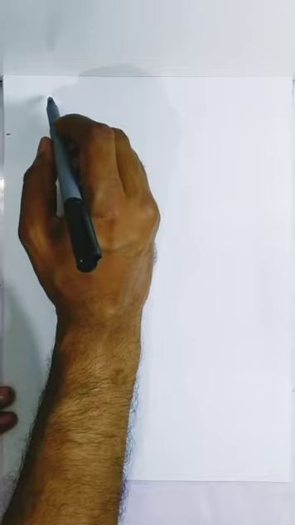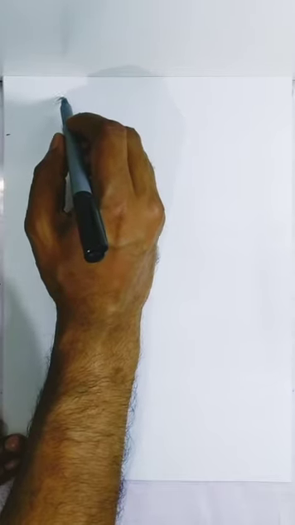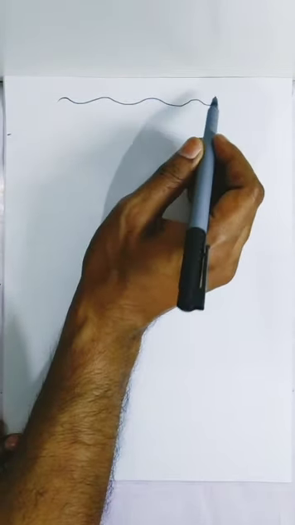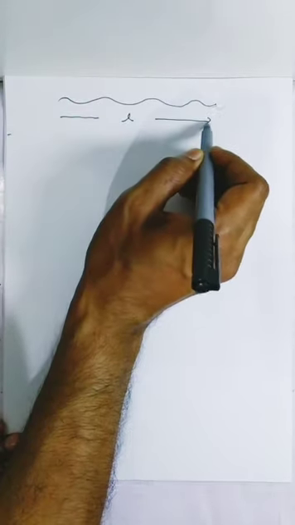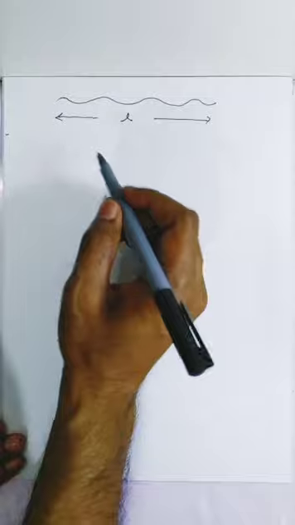Now students, in the primary structure we have a thread-like structure. This is the primary structure. It has only length. This is called the primary structure.